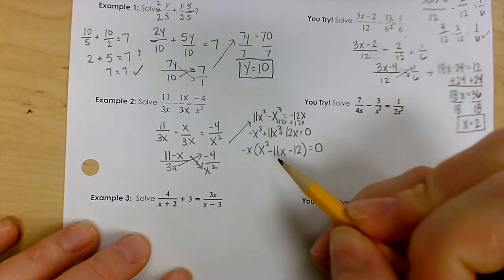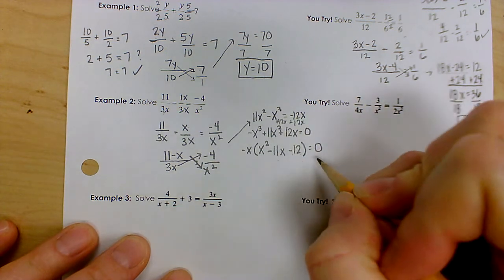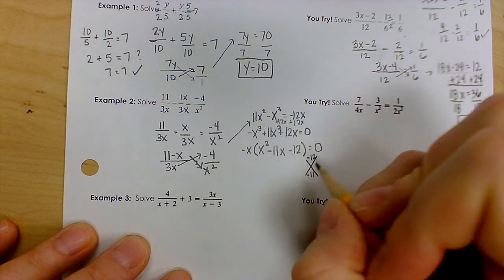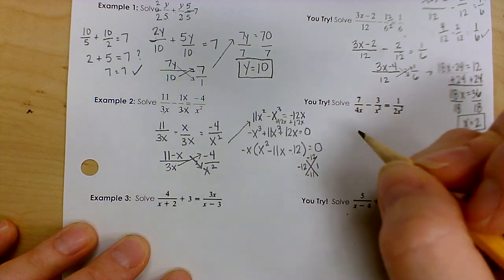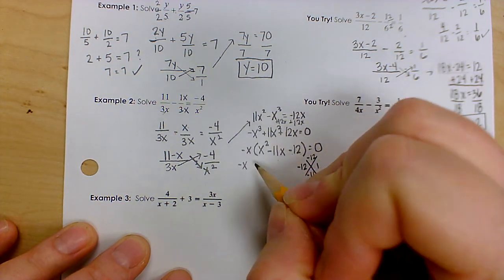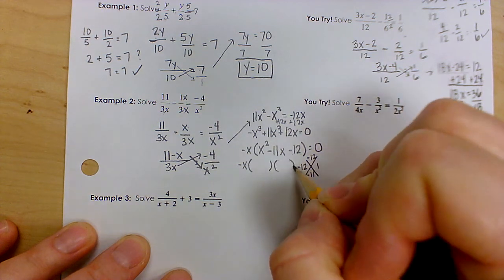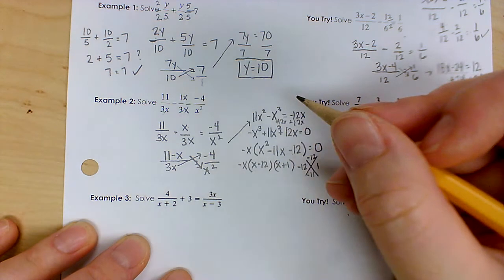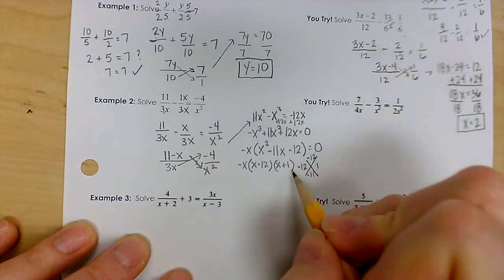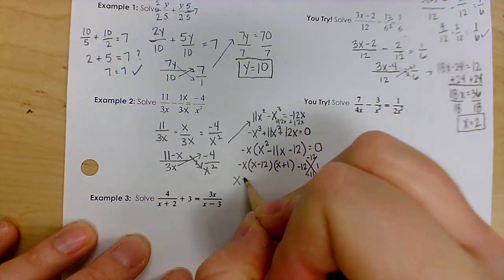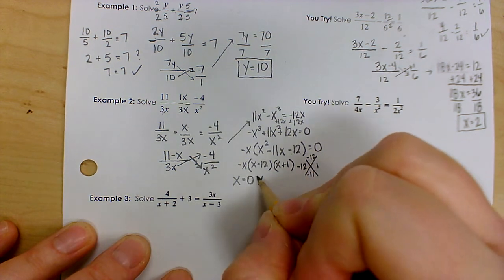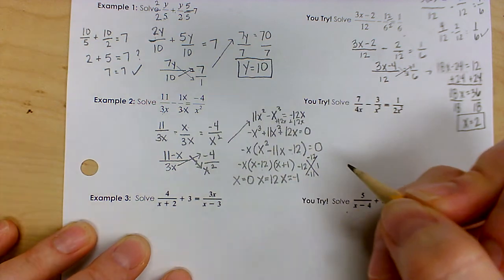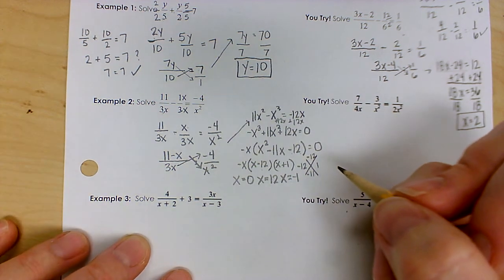All right, so like I said, once you factor out your negative x, let's go back and factor this. So if you use the x method, what multiplies to make negative 12 and sums to negative 11 looks like negative 12 and 1. So we're going to say negative x on the outside, x minus 12, x plus 1. So remember, if you set each of these equal to 0, you're going to get x equals 0 from the negative x, x equals 12 from this parenthesis, and x equals negative 1 from this parenthesis. So there's your three solutions.